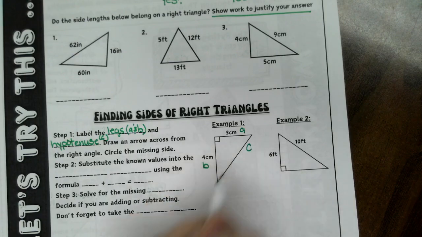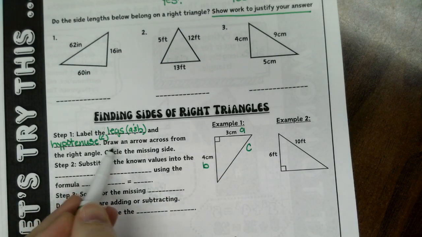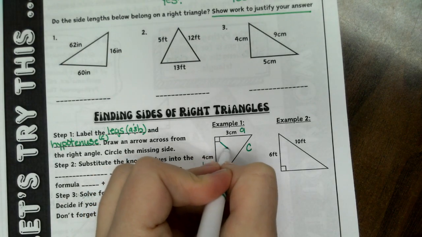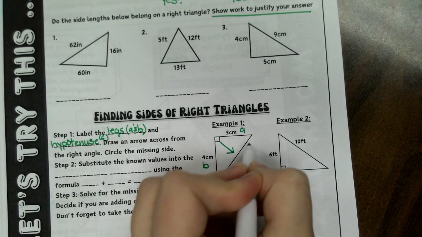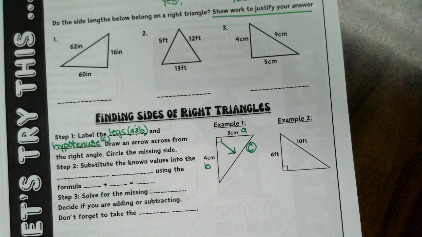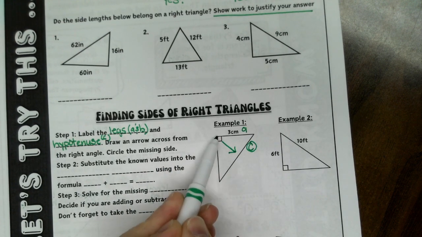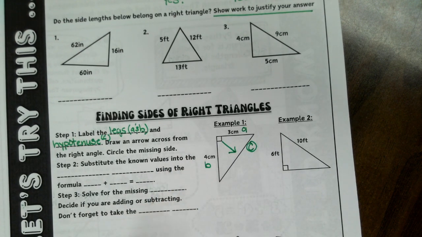And then this is going to be my C. So then it says draw an arrow across from the right angle, okay, and circle the missing side. My missing side is C. So I know that this is my hypotenuse because remember from the first side it tells me that my hypotenuse is always going to be directly across from the right angle.